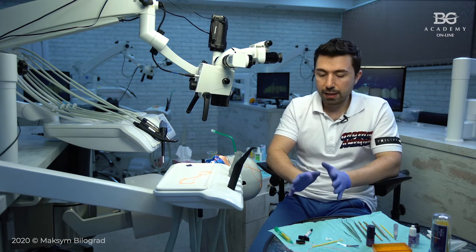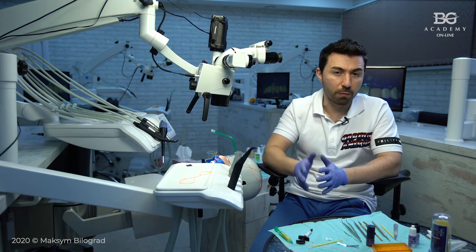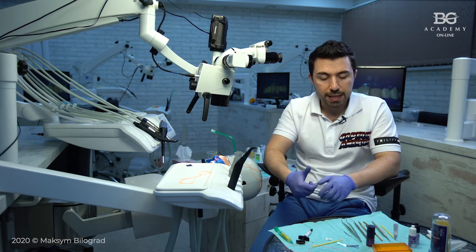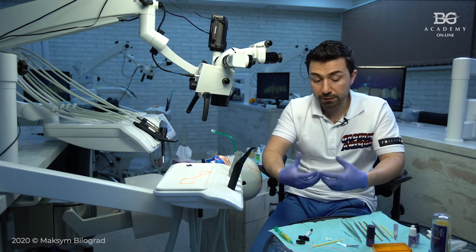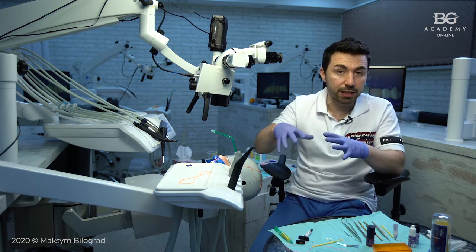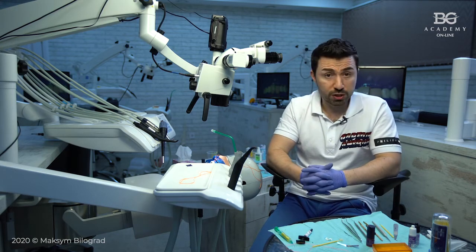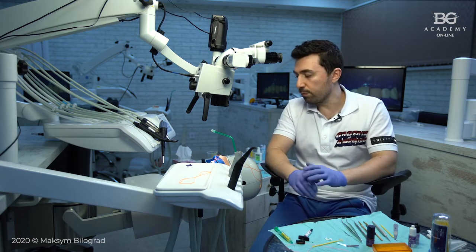For example, Genial Universal Flo from GC, or there is one from Tokuyama, there is one from Ivoclar. They're highly filled flowable composites. They are not the same as, for example, SDR or bulk fill flowable composites. Bulk fill flowable composites or SDR composites are good for dentin restoration when you do direct composite restorations, but for cementation it's better to use highly filled restorative flowable composites.